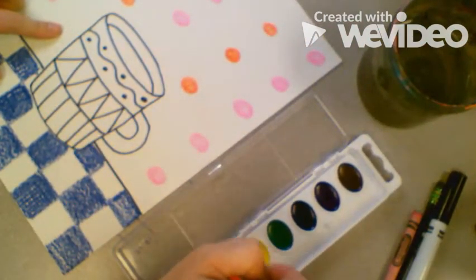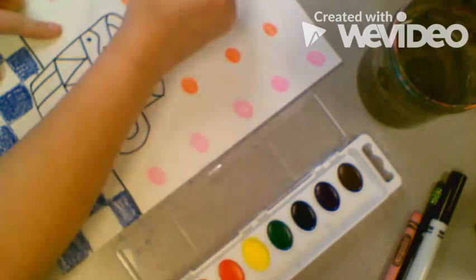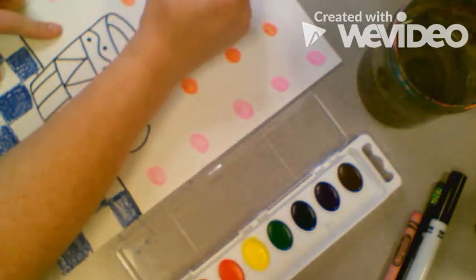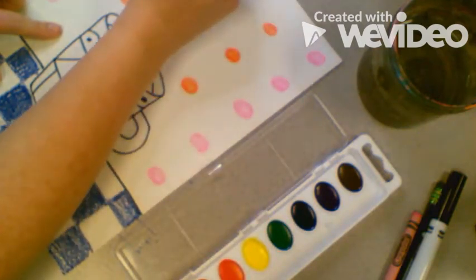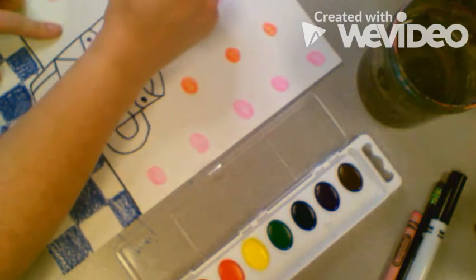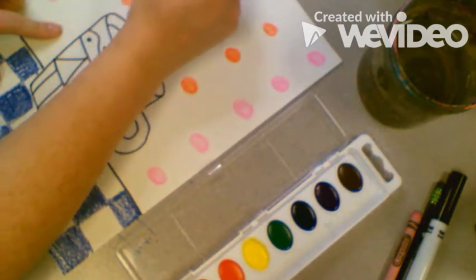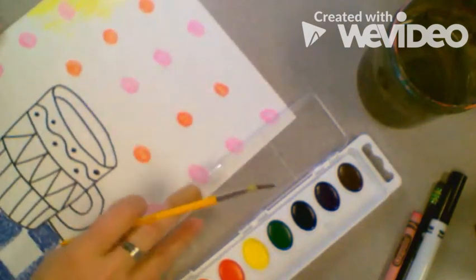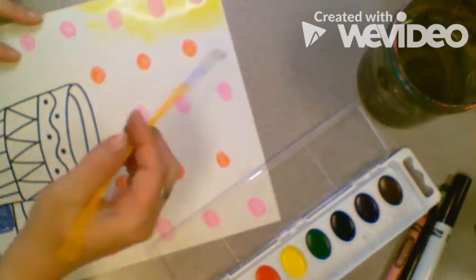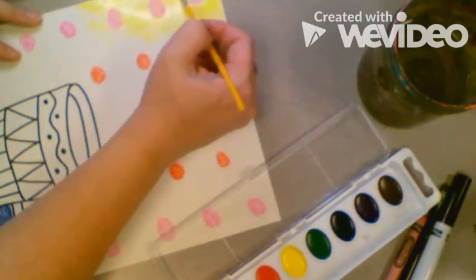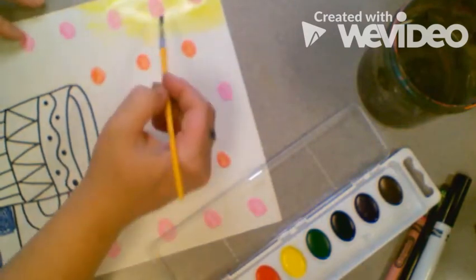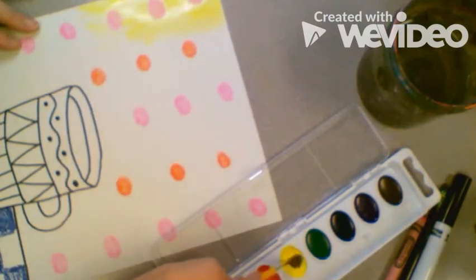Let me make that just a little soupier. And if you have a big area of color where it's really kind of wet on your paper, you can just use your paintbrush. Oh, sorry, I just realized you couldn't see all that up there. If you have an area that has a lot of water on it, then you can just push that paint into a different spot.